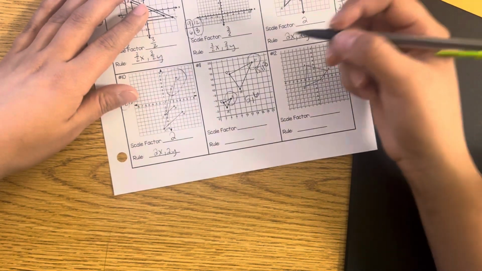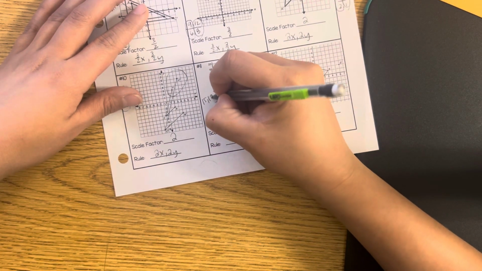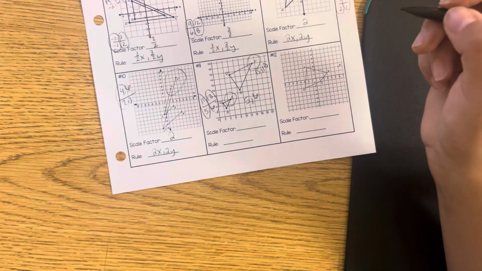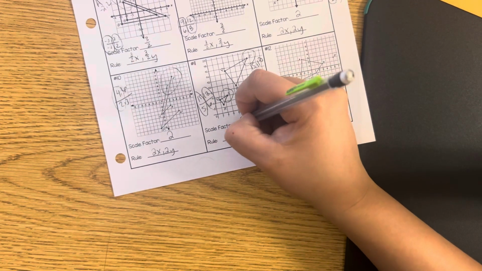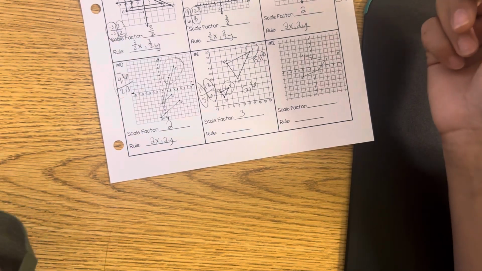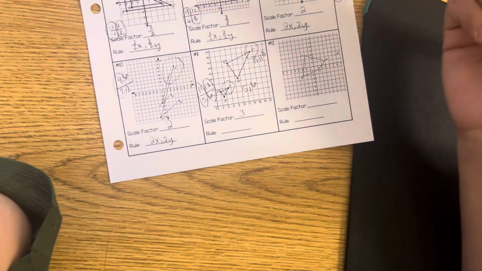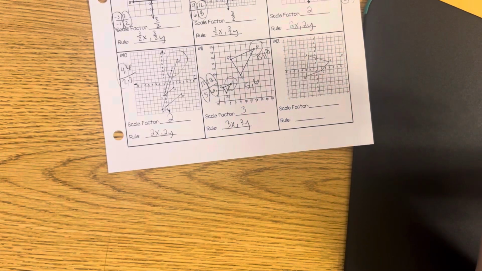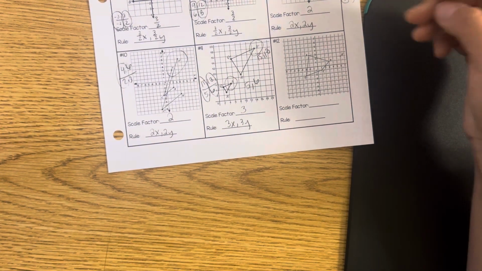Okay, so then if I put new over old, so 15, 18 over 5, 6, and I type in 15 over 5 and 18 over 6, my scale factor is 3. How do I know I got it right? Because my picture got bigger. So how do I write it? 3x, comma 3y. So dilation is multiplication.